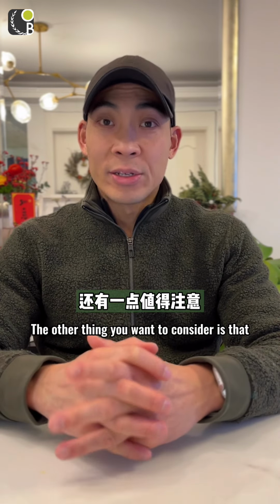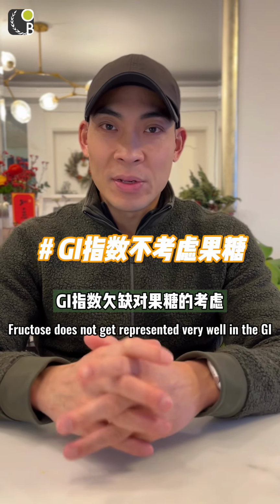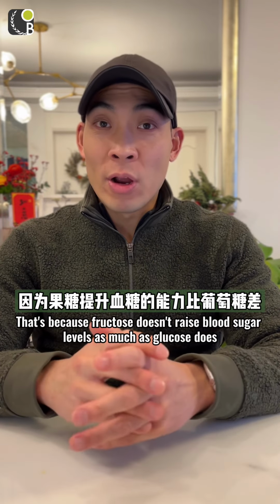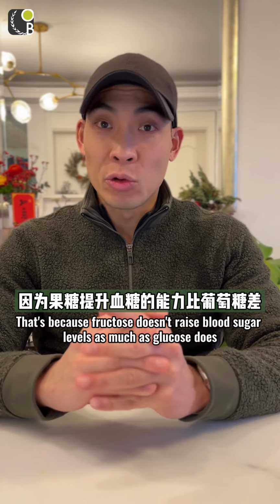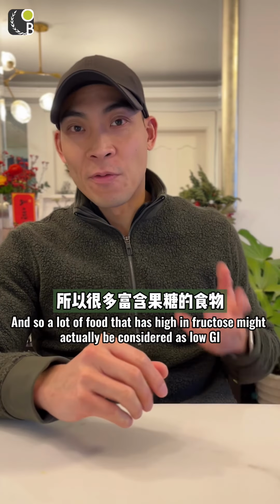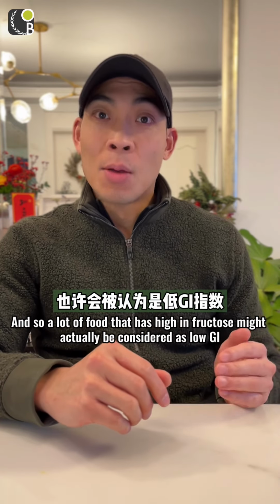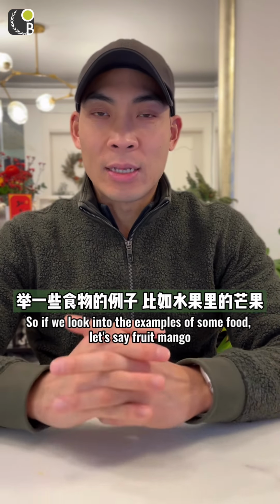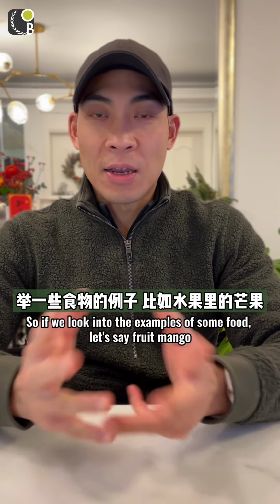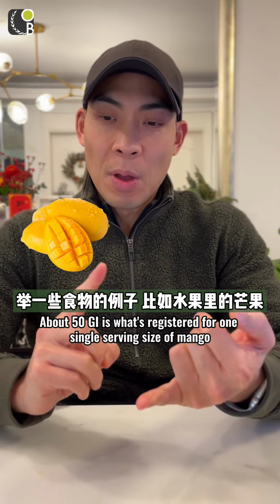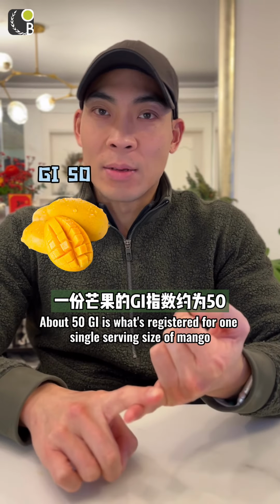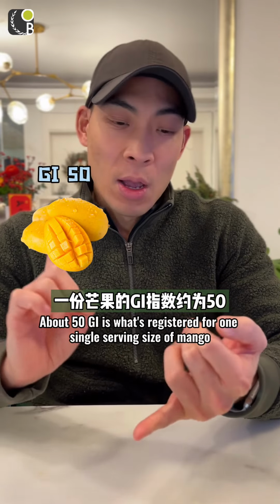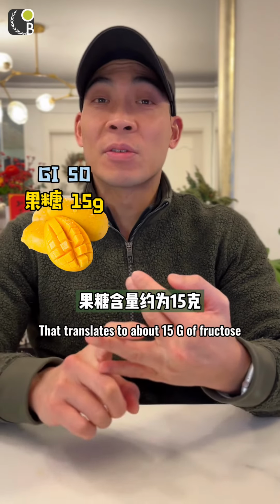The other thing you want to consider is that fructose does not get represented very well in the GI. That's because fructose doesn't raise blood sugar levels as much as glucose does. And so a lot of food that is high in fructose might actually be considered low GI. So if we look into the examples of some food, let's say fruit, mangoes, about 50 GI is what's registered for one single serving size of mango. That translates to about 15 grams of fructose.